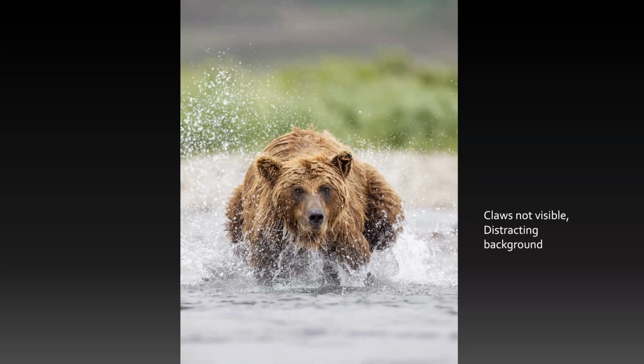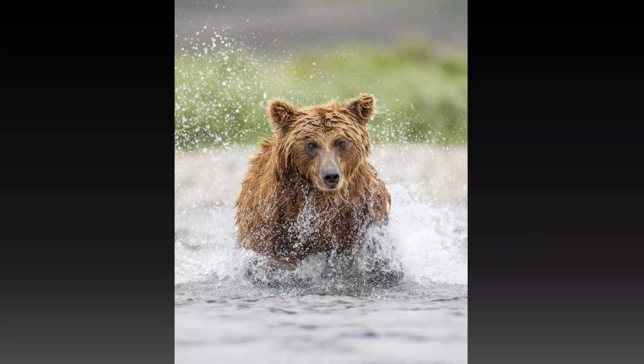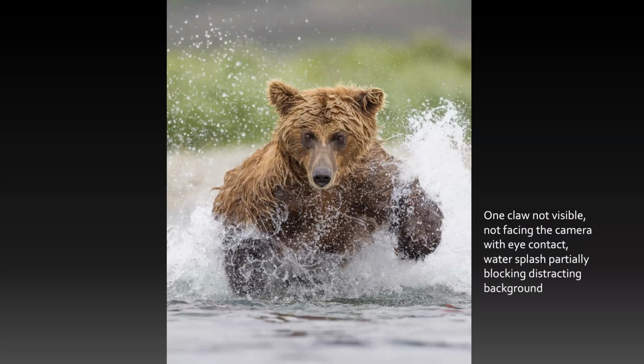And then now you see the eyes, right? But you didn't see the claw. But now the water is starting to splash up really, really big and is starting to make the background less distracting, right? But still a little bit distracting. And then this one comes in. Okay, now the water is actually splashing even more. So the background is still distracting, but not that much. But I didn't see the claw. And now the bear is starting to come up a little bit.